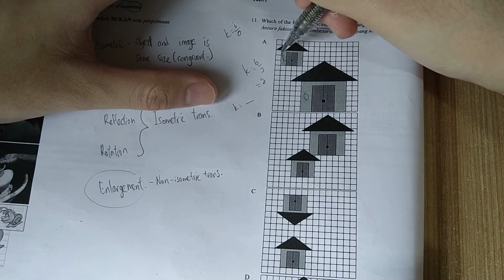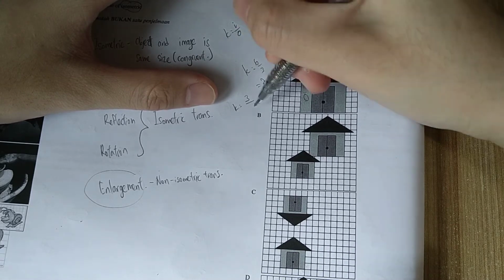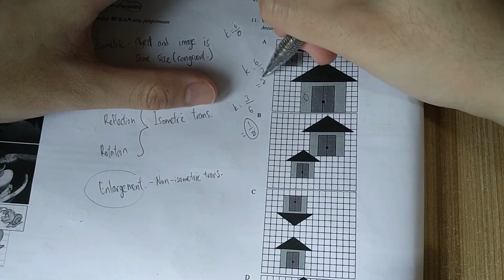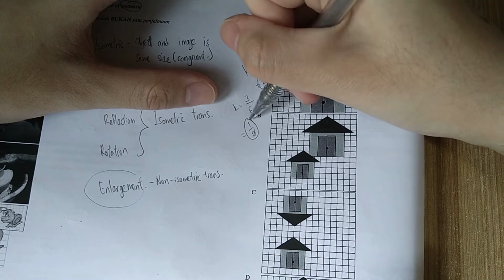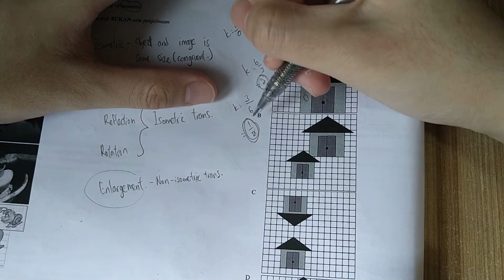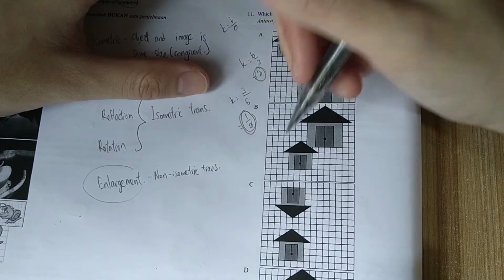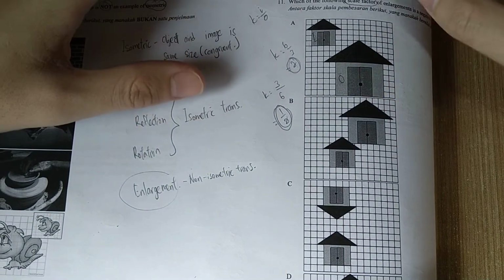It's 3 over 6. It means that your scale factor is 1 over 2. If your scale factor is 2, then it means that it's besarkan. But if your scale factor is a fraction, like 1 over 2, 1 over 3, 3 over 4, it means that your image is tengah kecilkan. Okay? It means that the image is getting smaller.